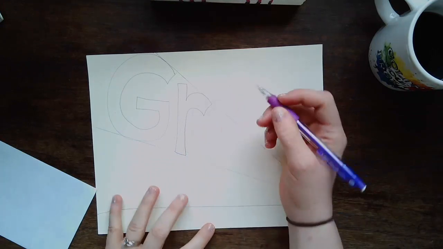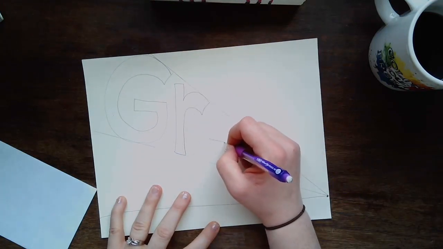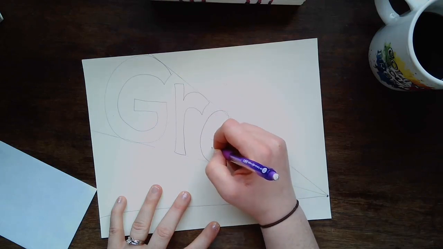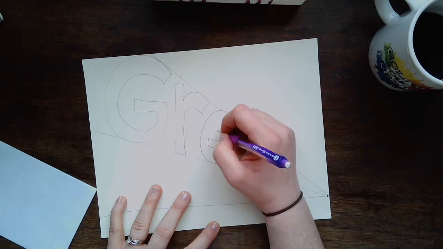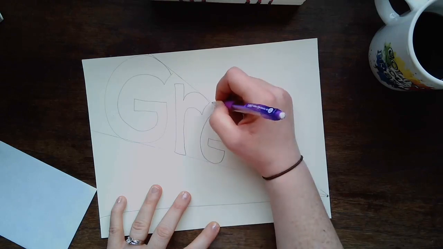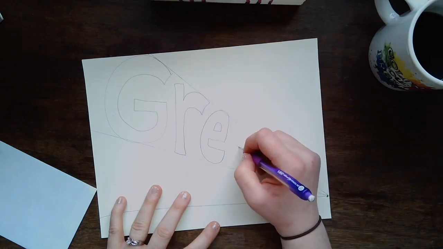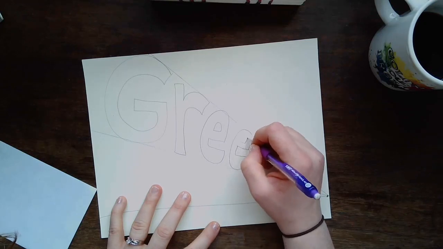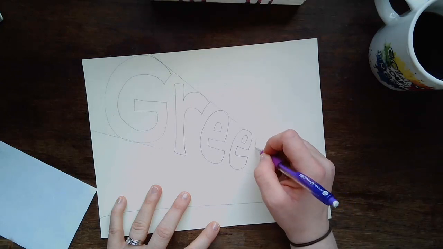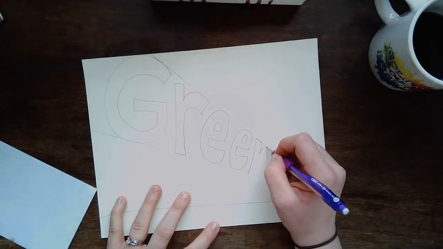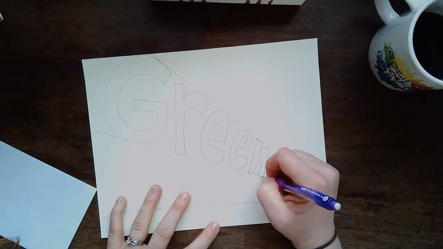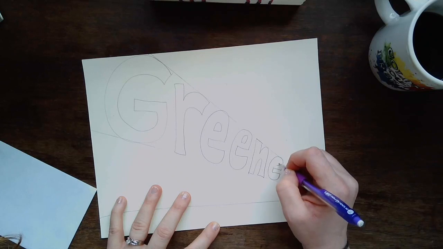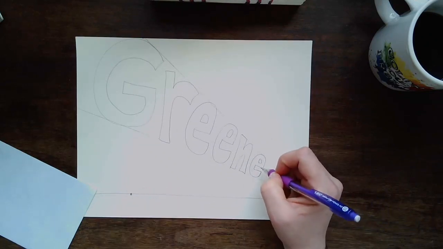It really doesn't matter, just as long as they do not go outside of that limit, top to bottom. And then your letters, of course, get smaller as you go down. That's the 1-point perspective talking.